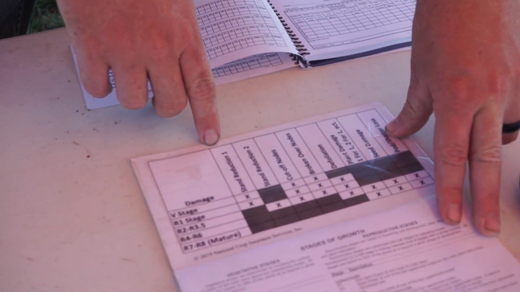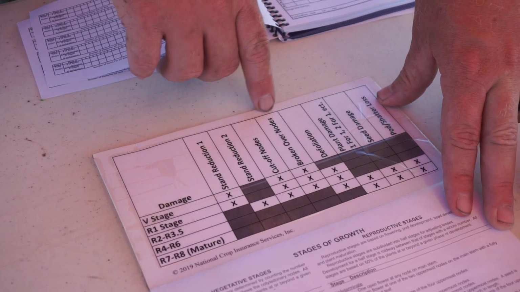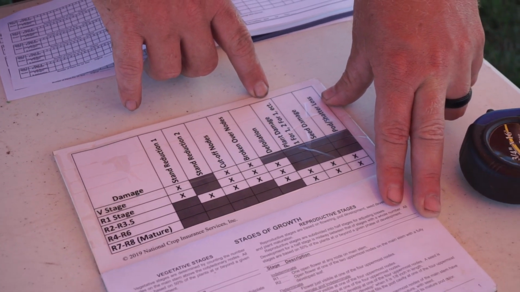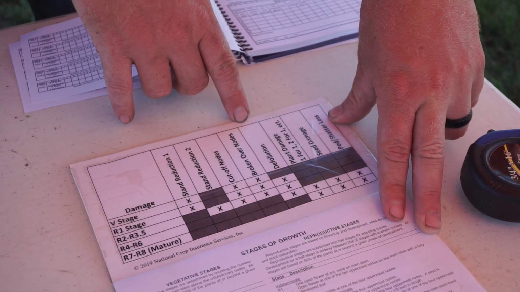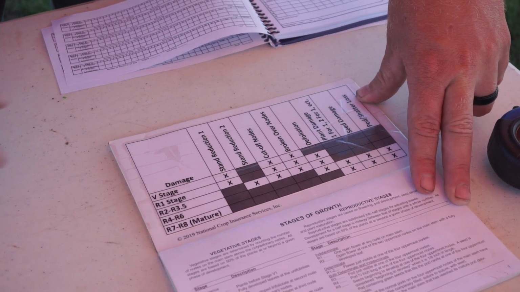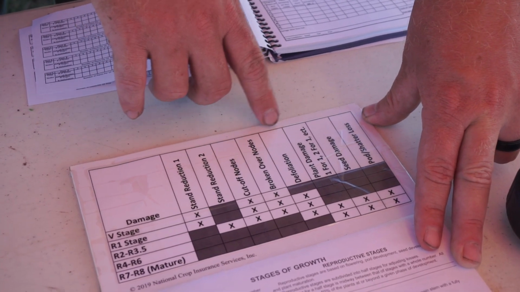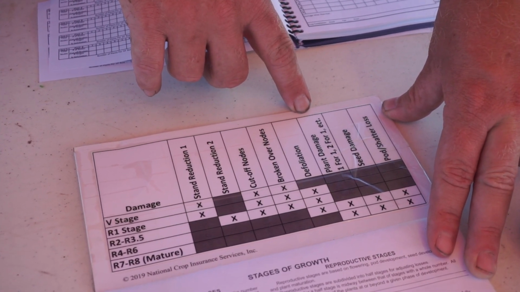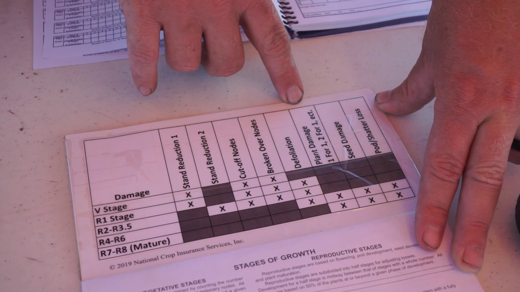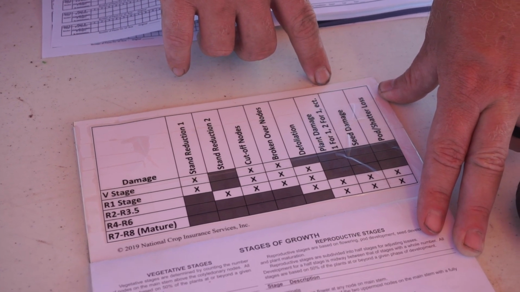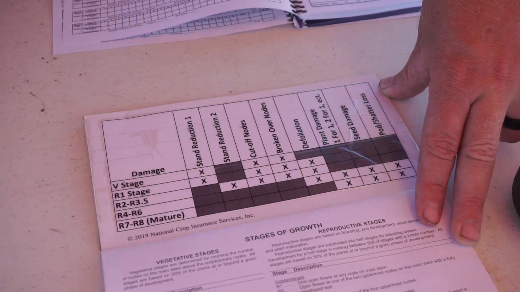So on this plant, we're going to skip over cutoff nodes and we're going to jump to a 1-for-1. So for each plant that is missing some nodes, it's going to go into the count as a factor plant. So on this one, we're going to have defoliation. We're going to have plant damage, 1-for-1s, 2-for-1s, etc. And we're also going to have pod and seed damage we're going to have to count.